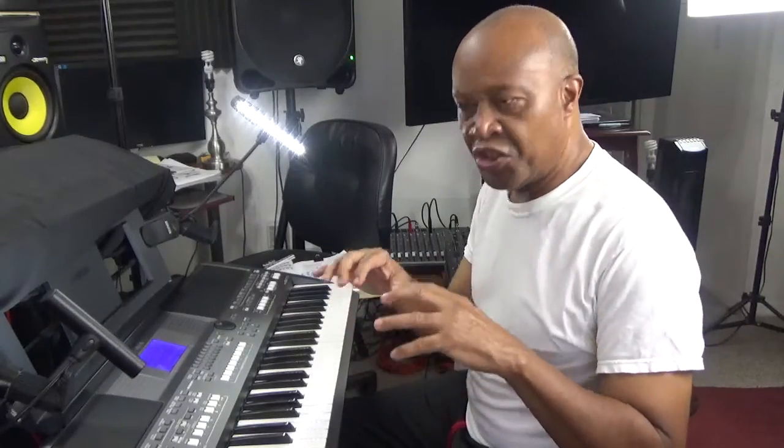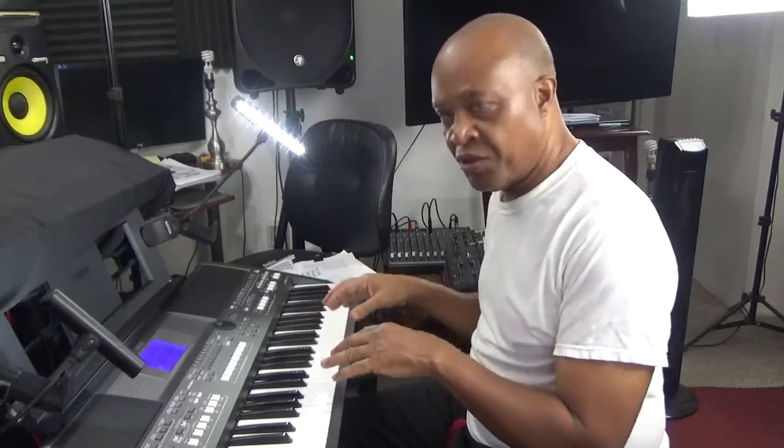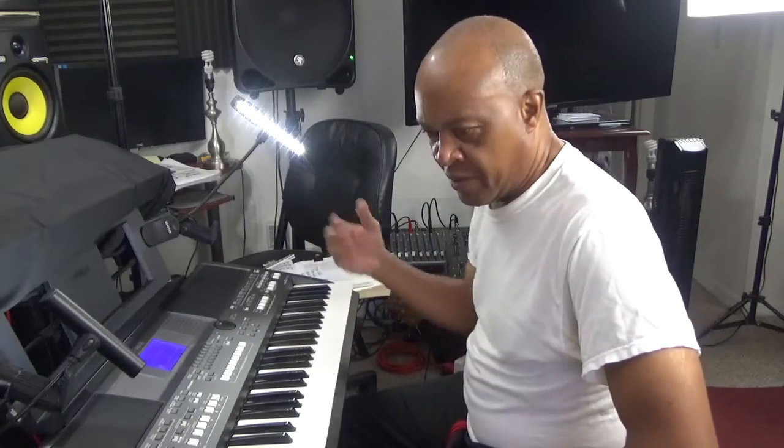There are several ways you can resolve the issue of moving your hands too much when you're playing chords. One of them is by playing something called, I would say, playing the changes. At least I think it is one type of playing the changes.